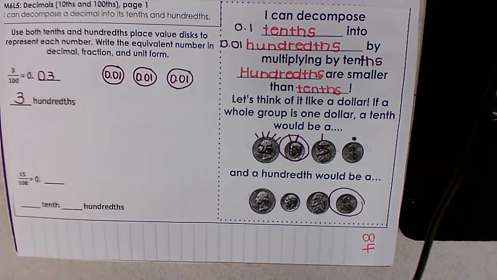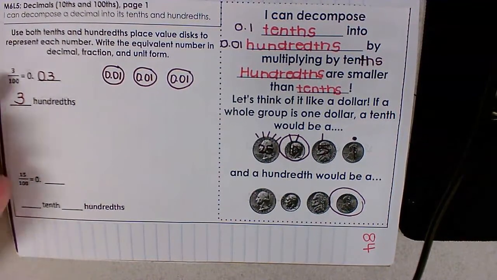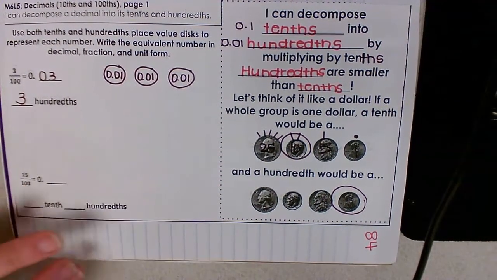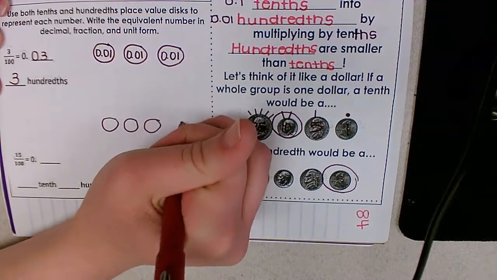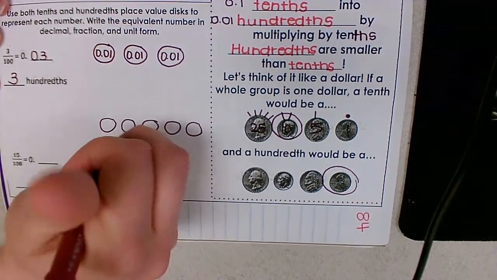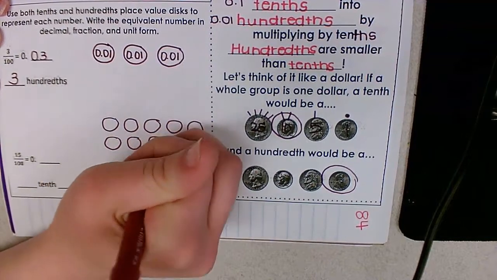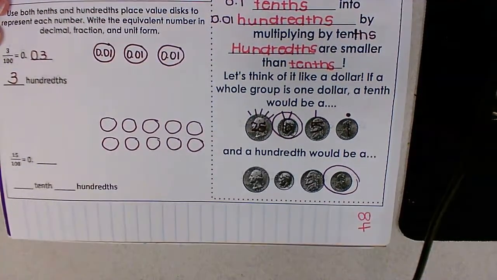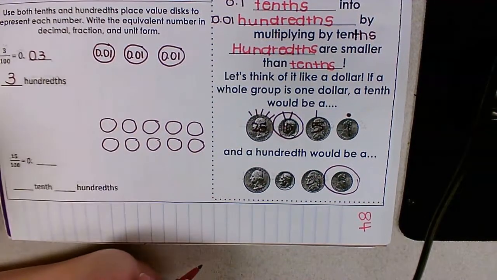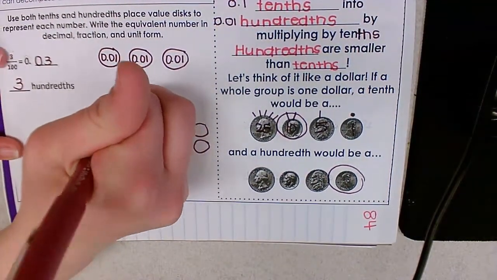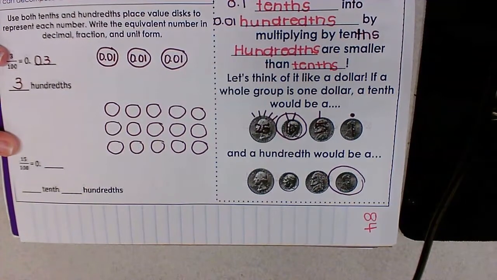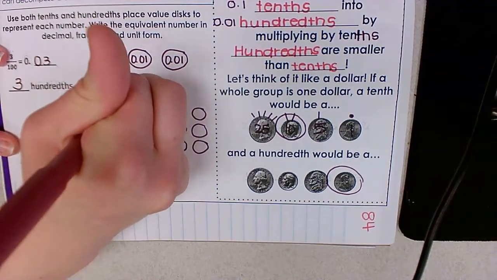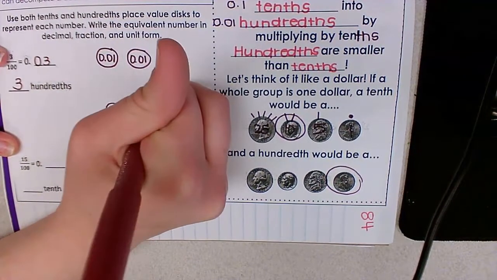Let's do that again. This time, let's show it with 15 hundredths. Last time we only had to draw 3 discs. This time we're going to draw 15 of them. 1, 2, 3, 4, 5, new row. 1, 2, 3, 4, 5, new row. I really want a lot of room down at the bottom here, so I'm going to make my next row up here. 1, 2, 3, 4, 5. I now have 15 hundredths.